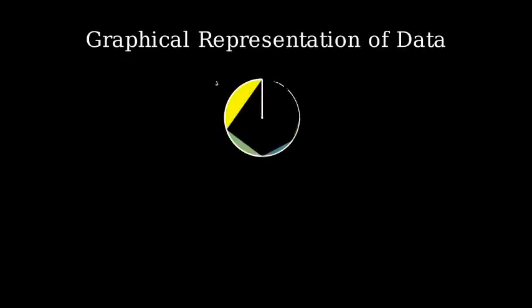This video will be on statistics, specifically dealing with graphical representation of data. First of all, we'll be encountering the circle graph, which is also called the pie graph. So you can see that each slice of the pie represents a certain input of the data, and you can see that the largest size of the pie means that more of it belongs to that specific data type.